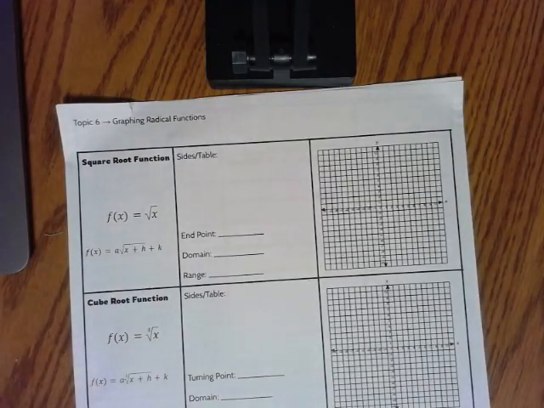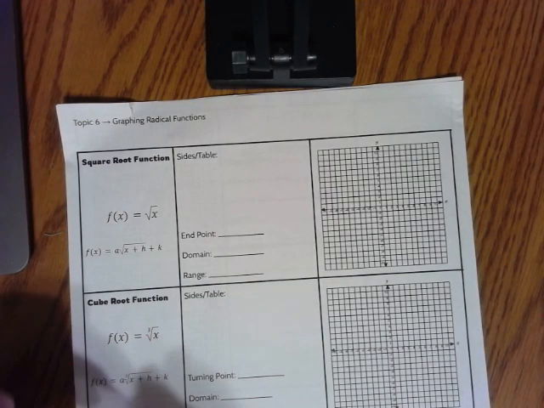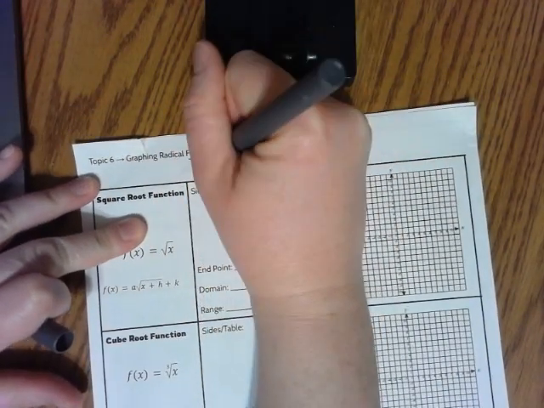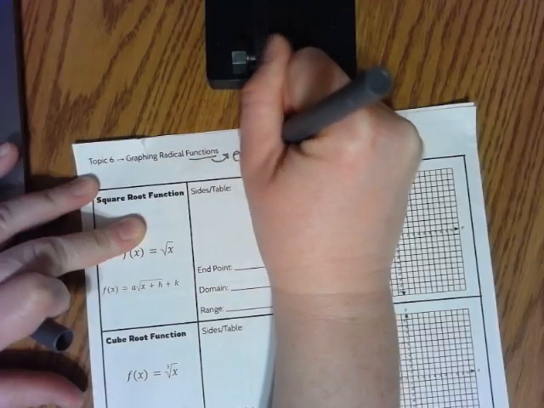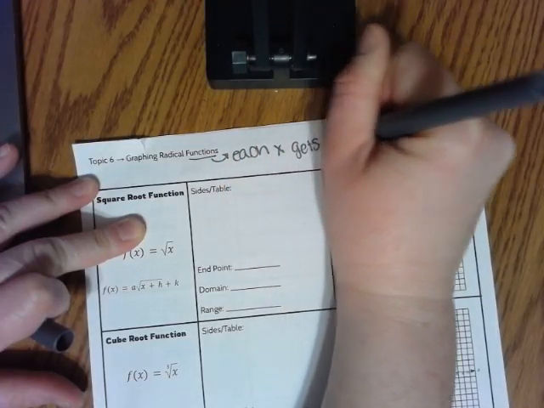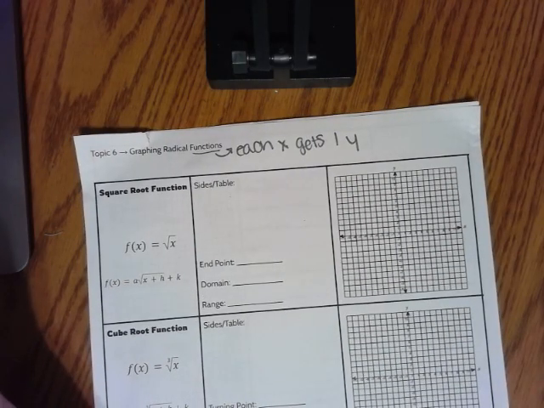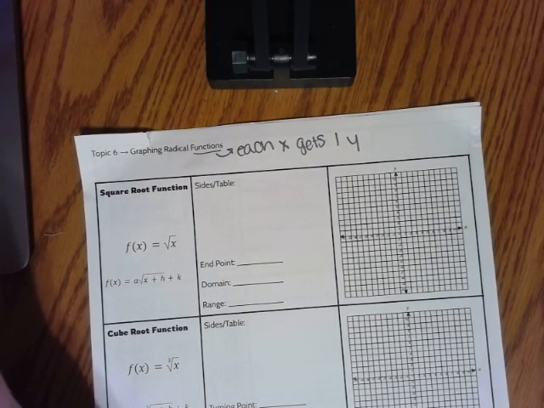So what we're going to be doing is we're going back to graphing. We're graphing radical functions. So first off, remember that a function means each x gets one y. So when we graph these, each x is only going to get one y.